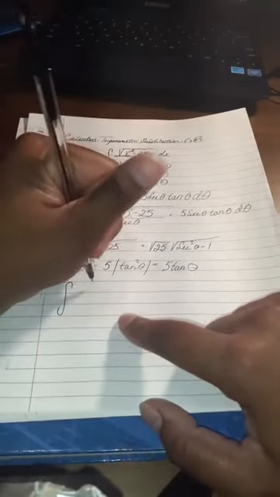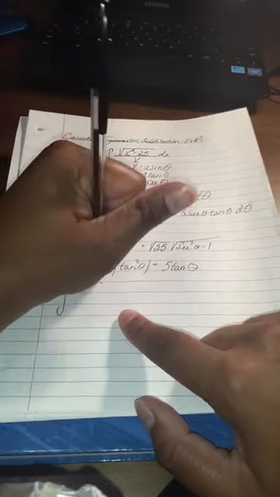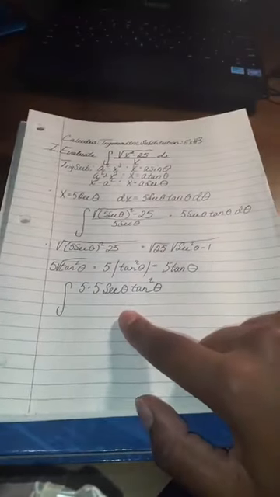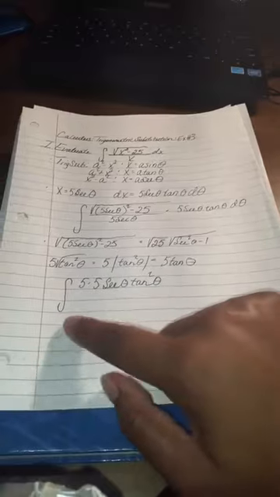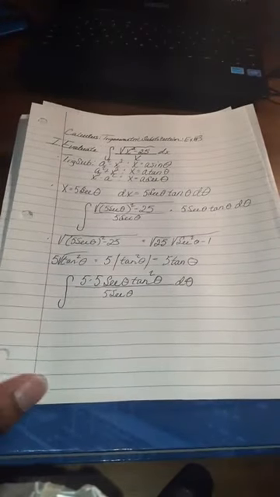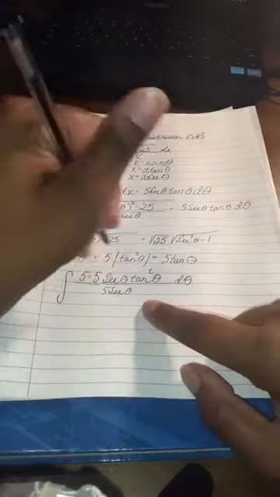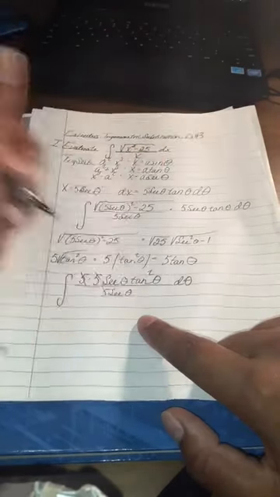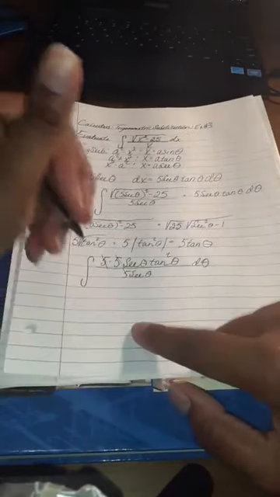Now if we go back to the problem, we'll have 5 times 5 secant theta, tangent squared theta up top, and then we'll divide all of that by 5 secant theta d theta. So we can simplify. Our secants are going to go.